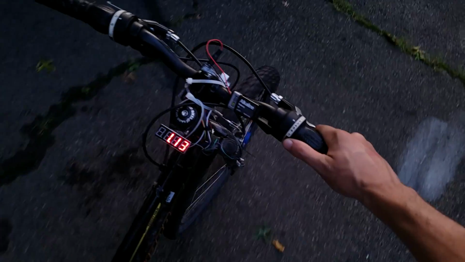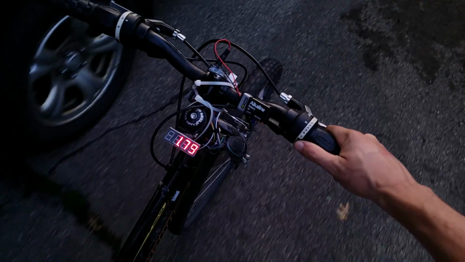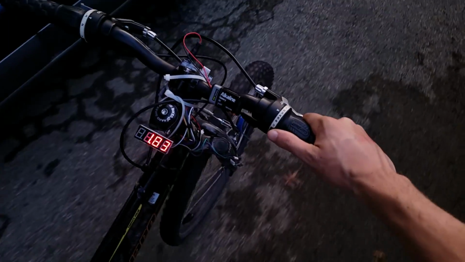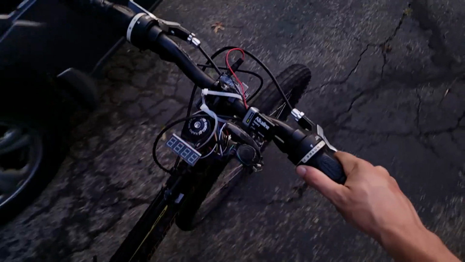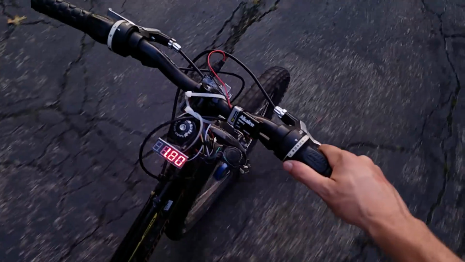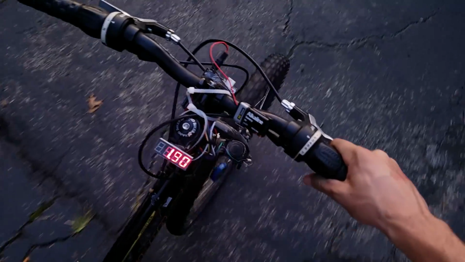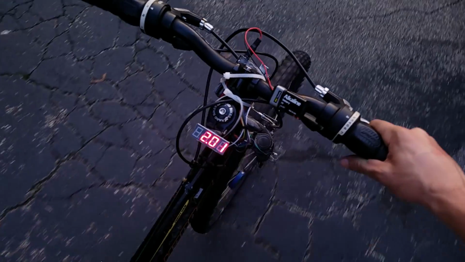Knowing the diameter of the tire, you can calculate the circumference, and the Hall effect sensor tells you each time the magnet passes. So doing some simple calculations, you can spit out the speed on the 4-digit display.